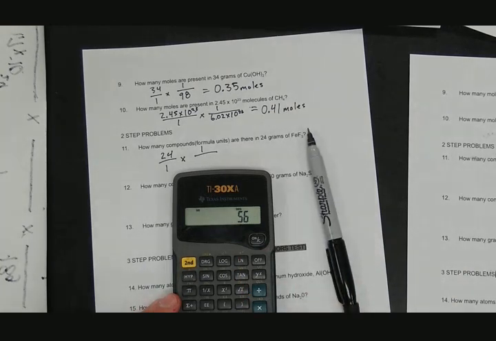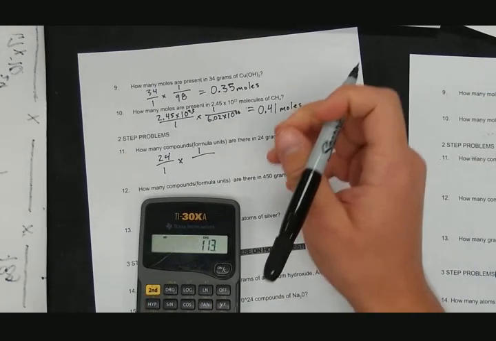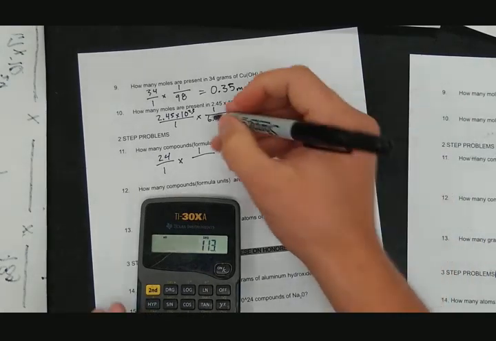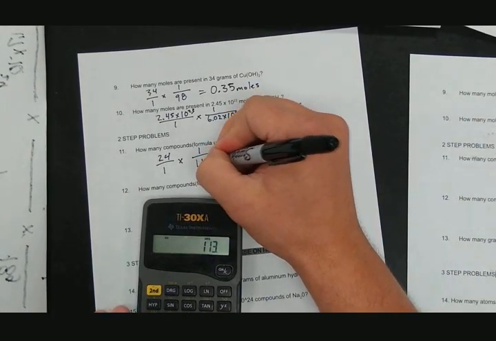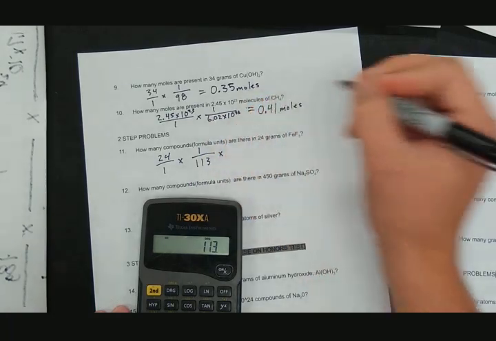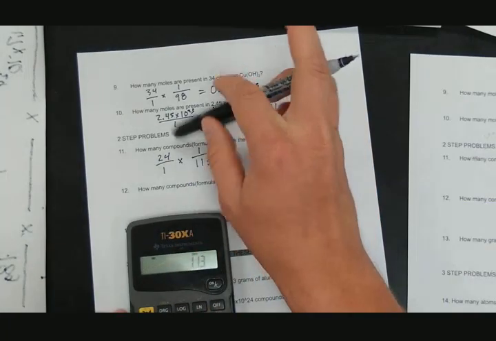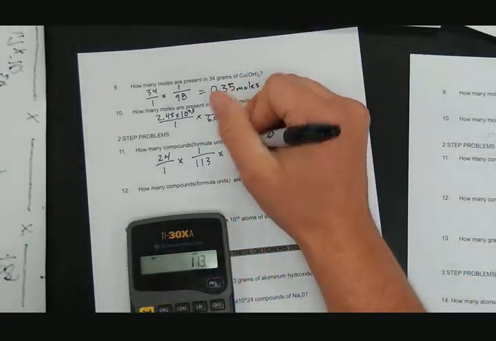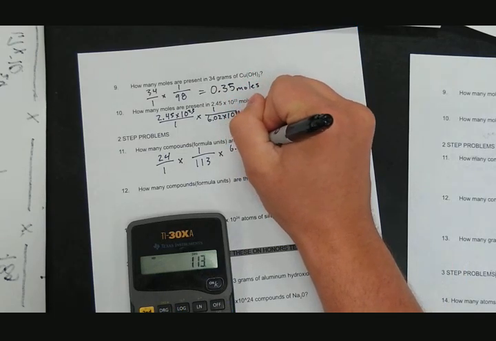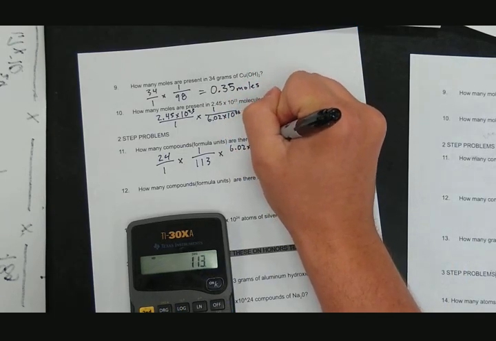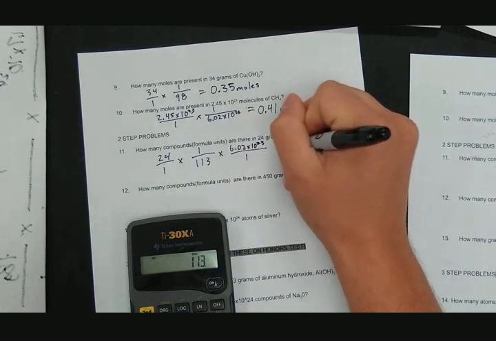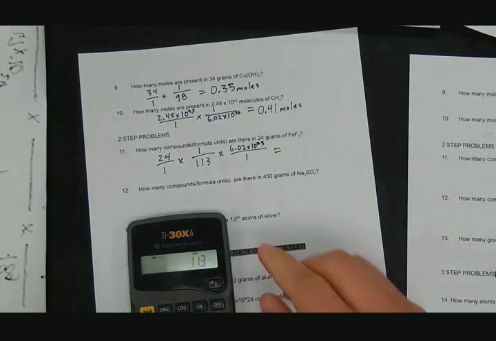Fluorine is 19. We have to do that 3 times. So 56 plus 19 plus 19 plus 19. That's our proper number. And then it's asking for how many compounds. So what's the proper number of compounds? That's really easy. 6.02 times 10 to the 23rd over 1.